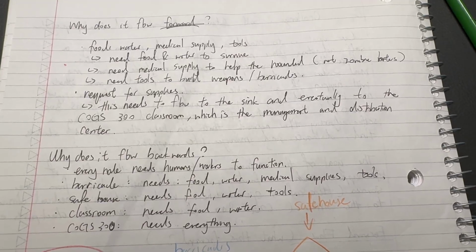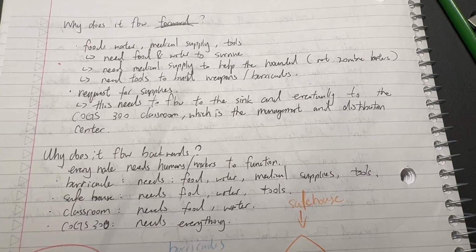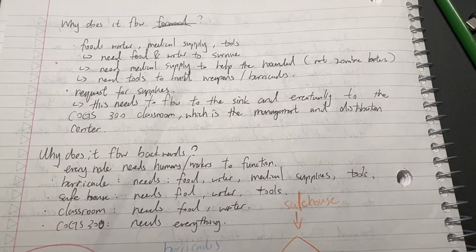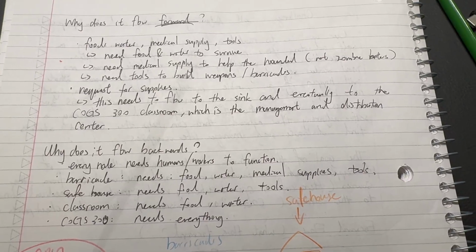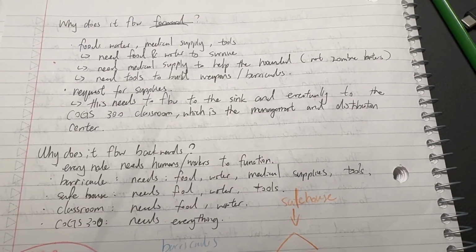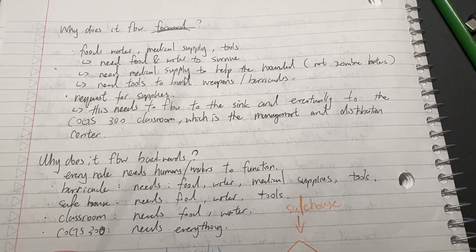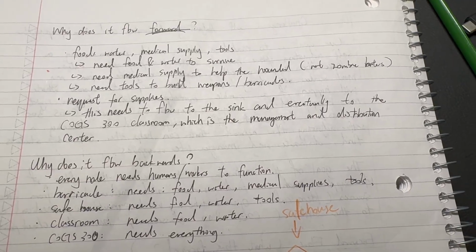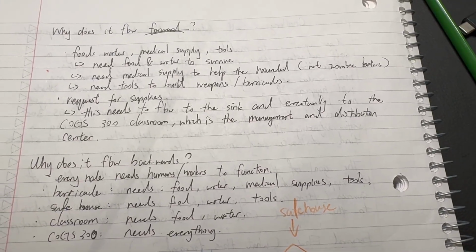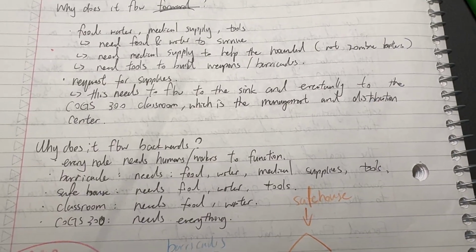That is very important information for the COGS 300 classroom, which is the management and distribution center, to know how to allocate the amount of resources required for these single nodes. It's also important for the self-adjustment rules, which I'll explain later.